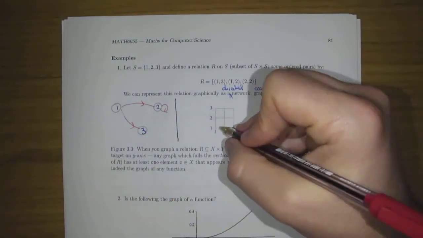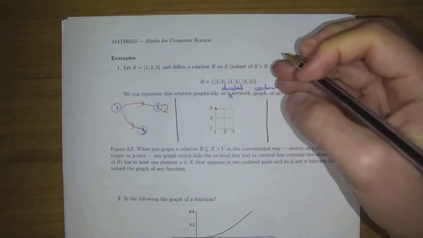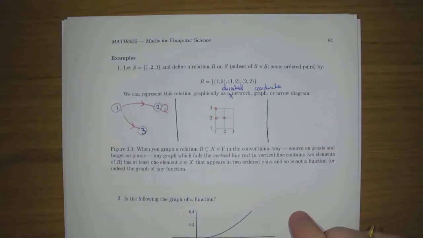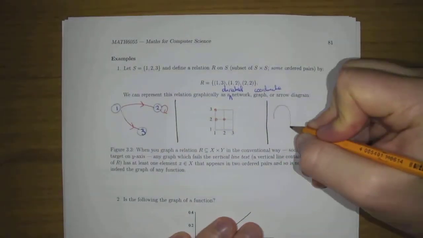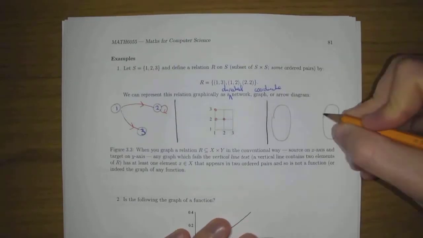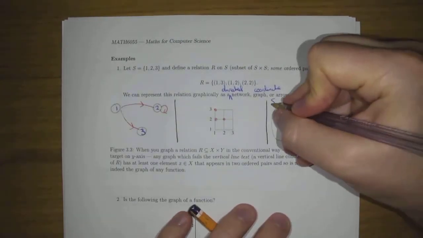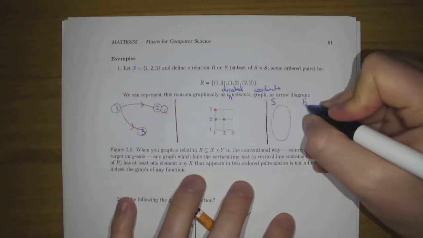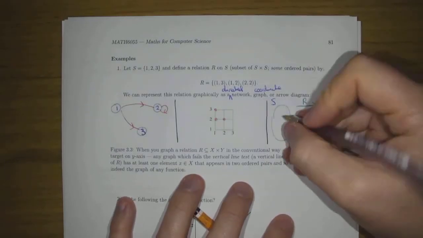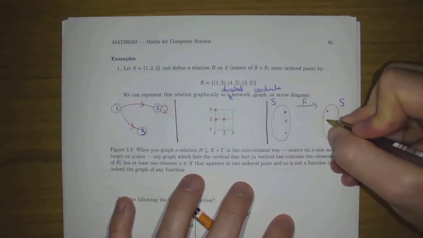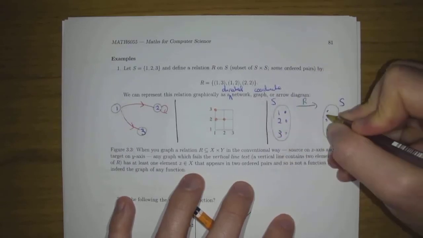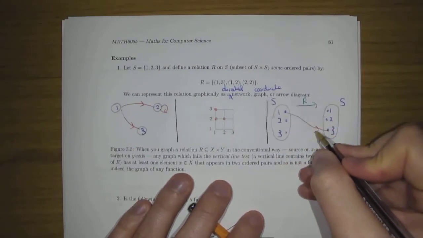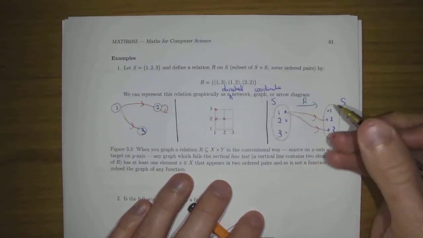We can also do it as a coordinate graph. 1 along the X, 3 along the Y; 1 along the X, 2 along the Y; and 2 along the X, 2 along the Y. And do not join the dots. And an arrow diagram. The labeling is important here. I want S, S, and the name of this mapping, as it were, is R. So we have 1, 2, 3 and 1, 2, 3. Let's join them up. 1 is sent to 3, 1 is sent to 2, and finally 2 is sent to 2.